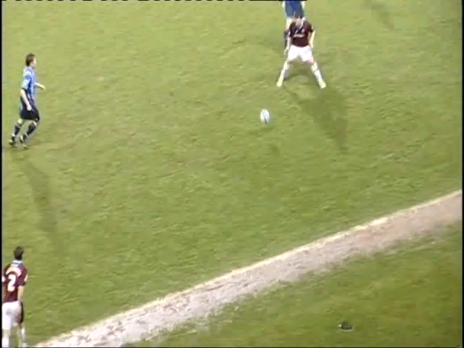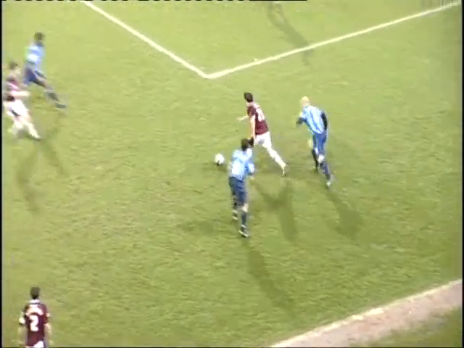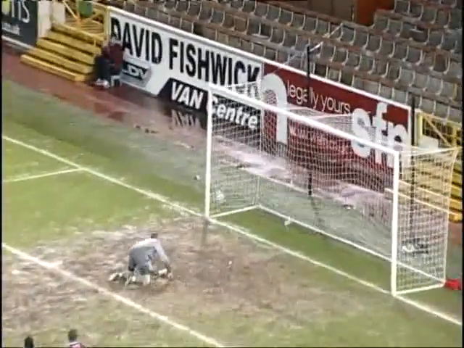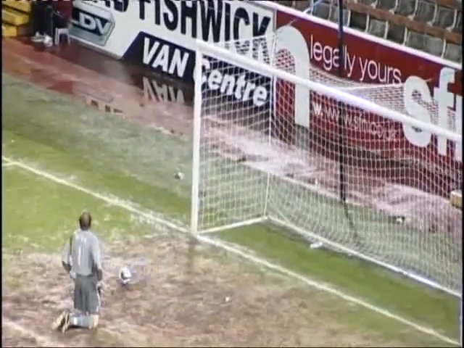Here's Alexander, looks for Blake again. He'll just turn here, nice turn. Can he find a man in the middle? Oh, it's a lovely ball for Elliott on his left foot. Oh, what a goal from Wade Elliott!